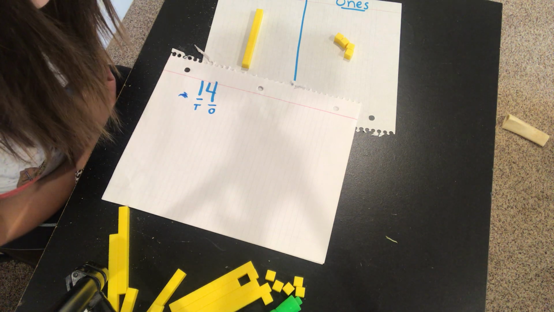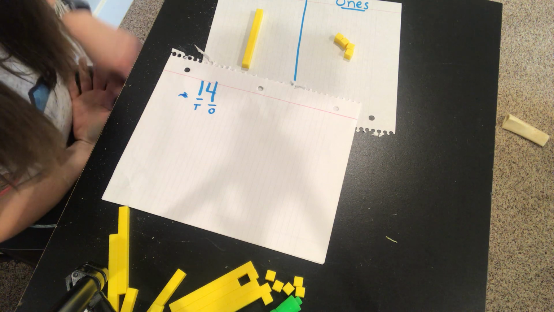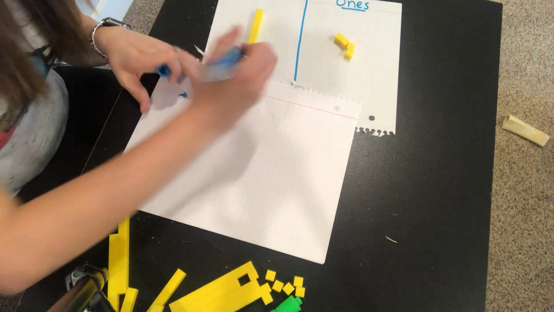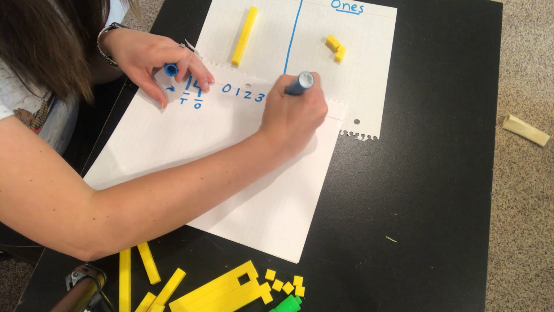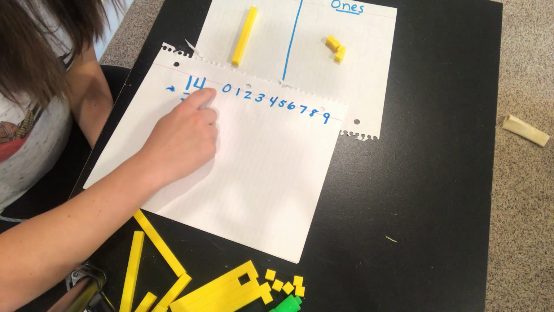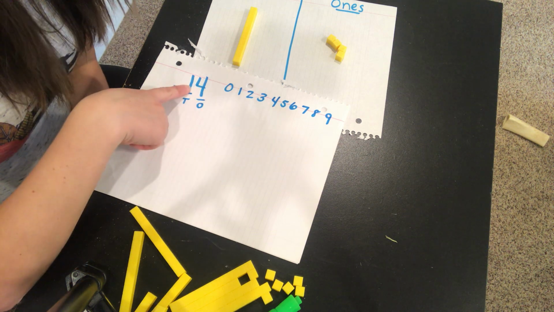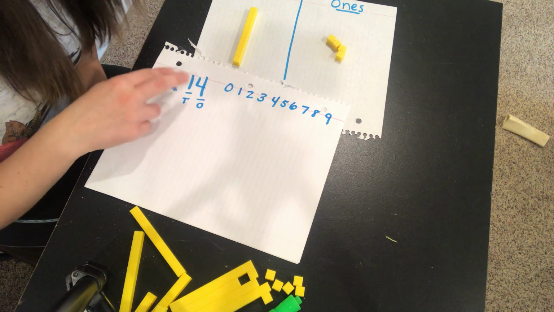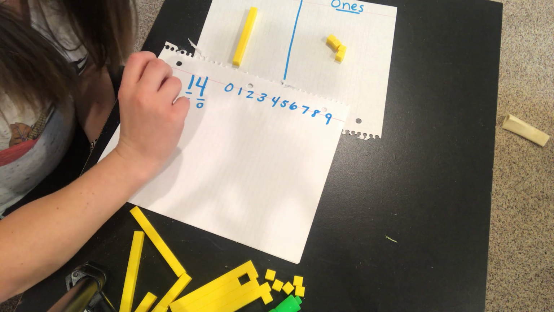Okay, you may have heard me use the word digit a few times. Let's talk about what digit means. So the digits of our number system are 0, 1, 2, 3, 4, 5, 6, 7, 8, and 9. Okay, those are all digits. Whenever you put digits together, they make numbers. So in 14, the digit 1 and the digit 4 are used to make the number 14. So digits are just different parts of the number, basically.